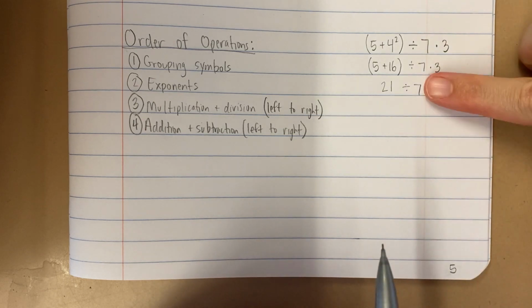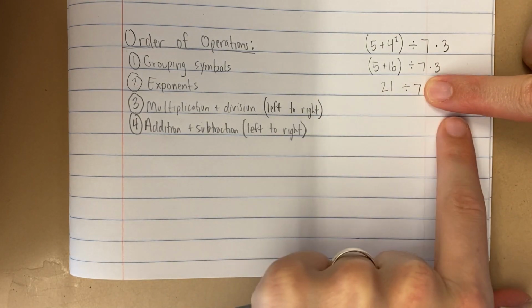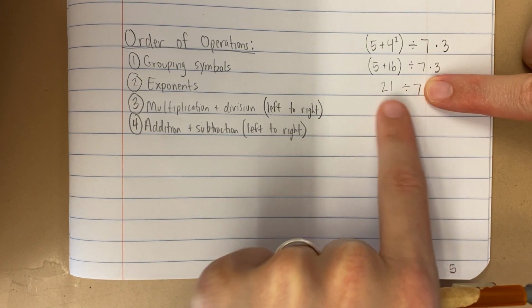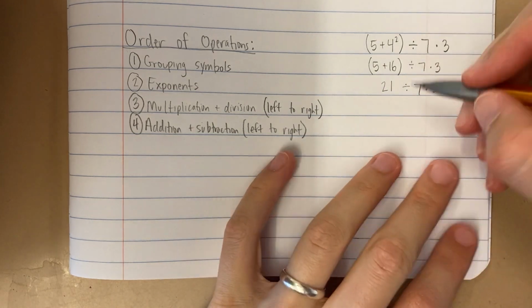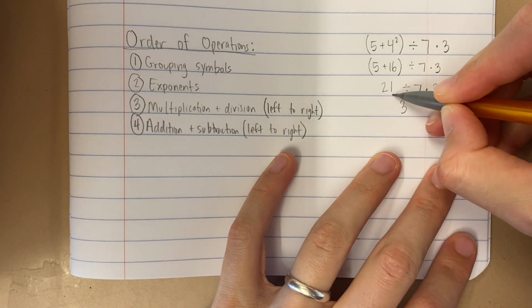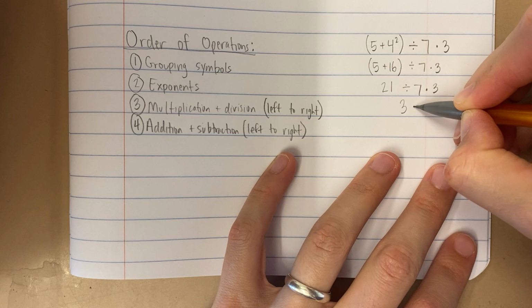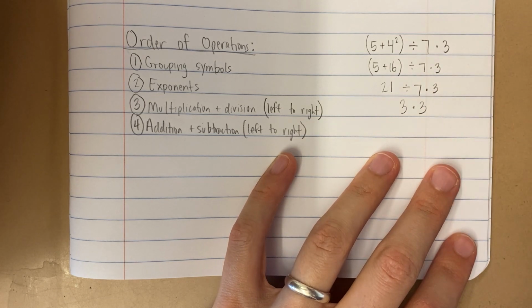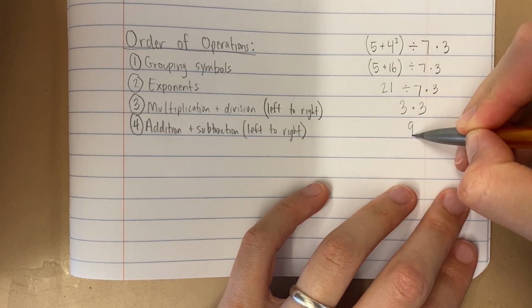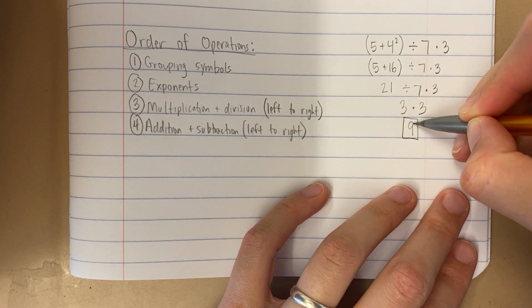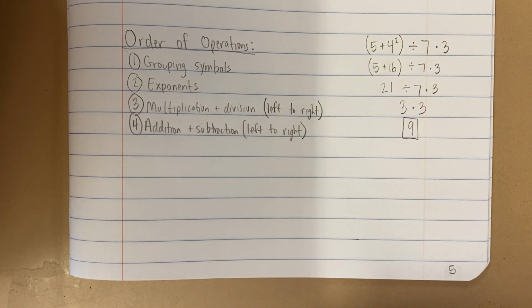So in this case, left to right is the same direction as I read. The division's on the left, so I'm going to do that first. So 21 divided by 7 is 3. I'm going to bring down this times 3. 3 times 3 is 9. Okay, so that's our first example.